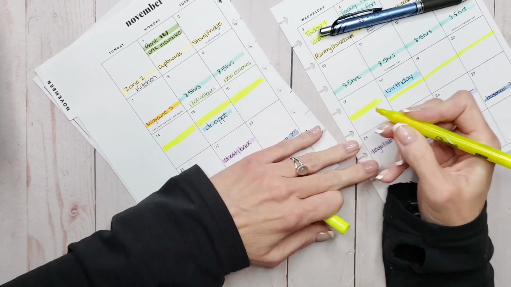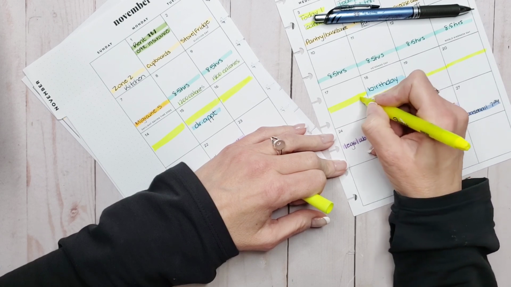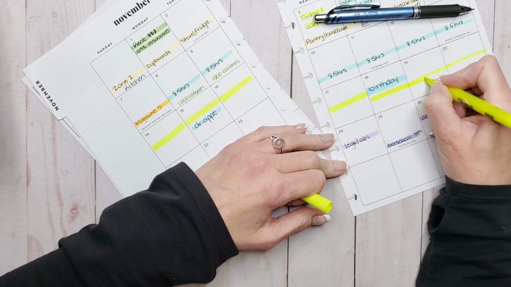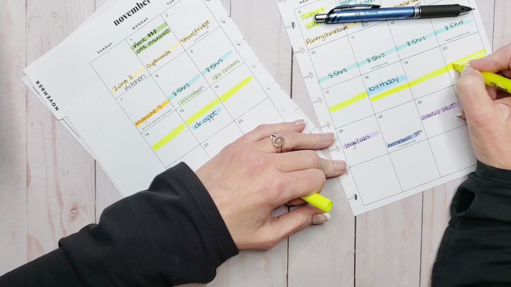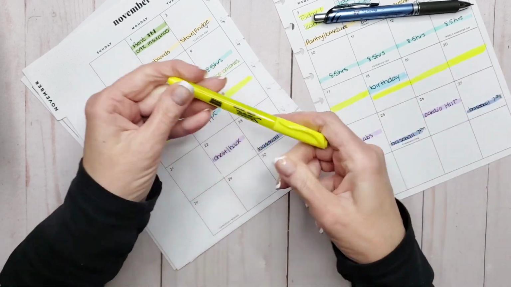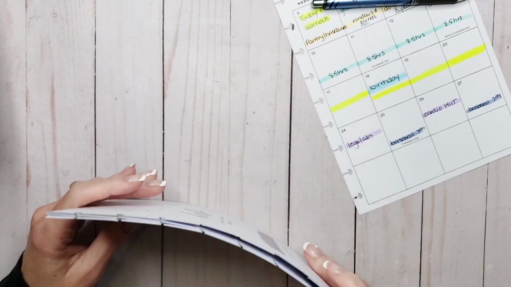I love these highlighters, these Sharpie highlighters. They're like my absolute favorite. I mean, the Mildliners are good, but I find these to be really good. I just wish they came in more colors than they do, but what are you gonna do?